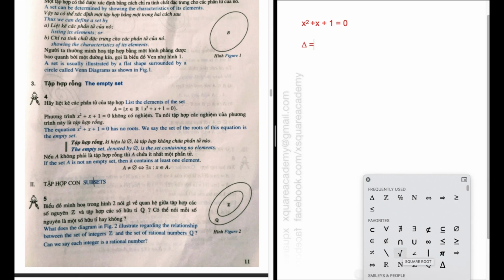Why? Because its discriminant, b² − 4ac = 1² − 4 × 1 × 1 = −3, is less than 0.